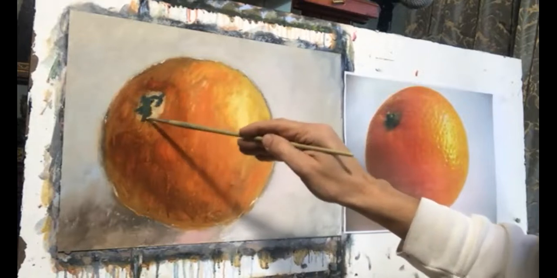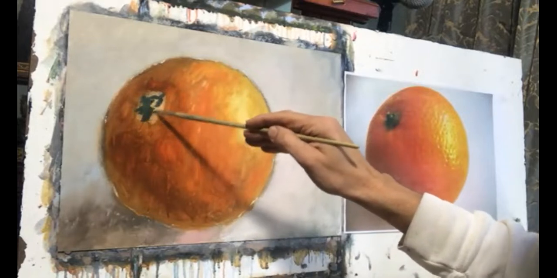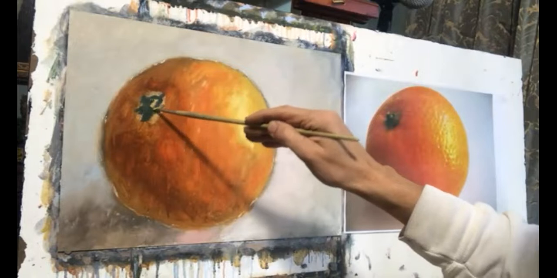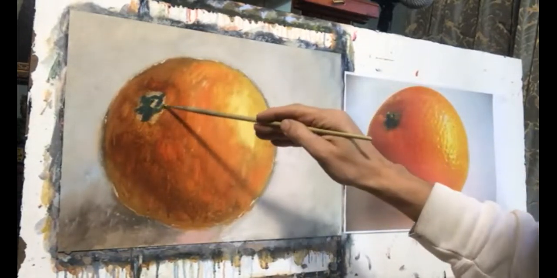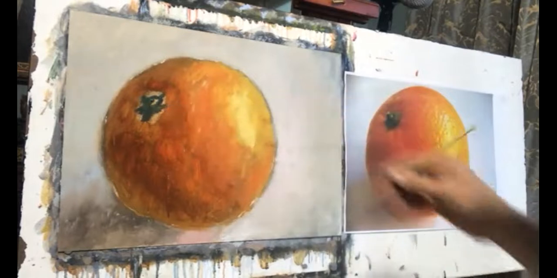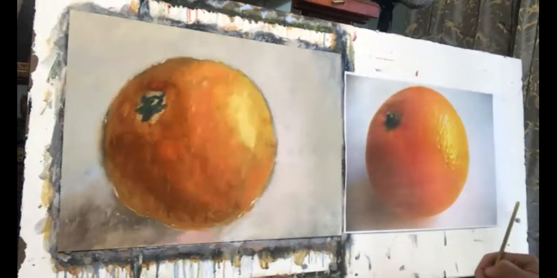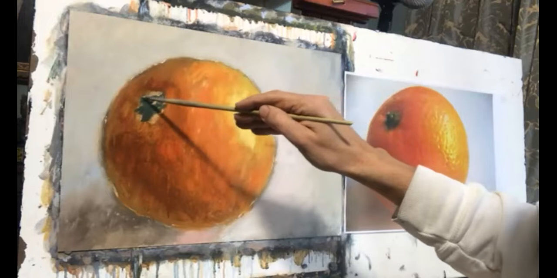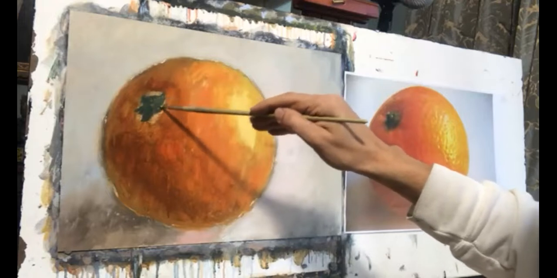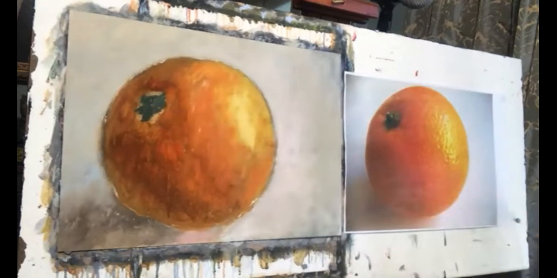And because of the quality of the photograph, I love the fact that it's very fuzzy on that section. You cannot tell the difference between the edge of the green and the orange.